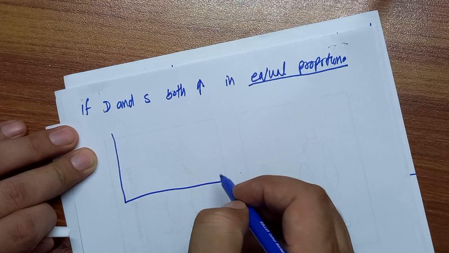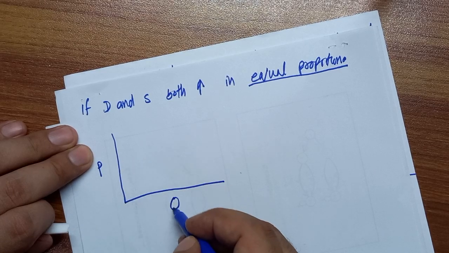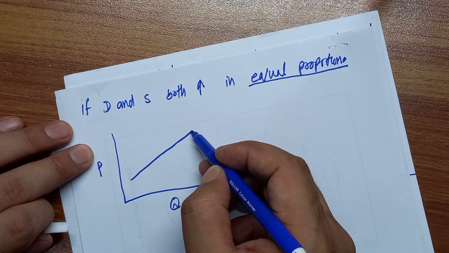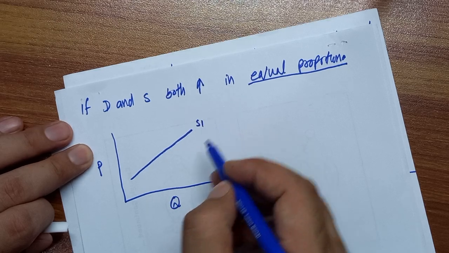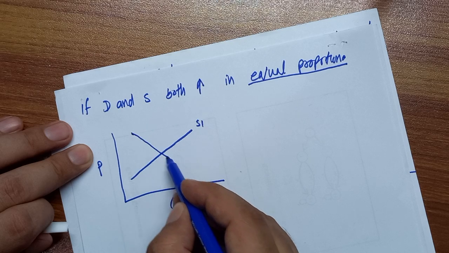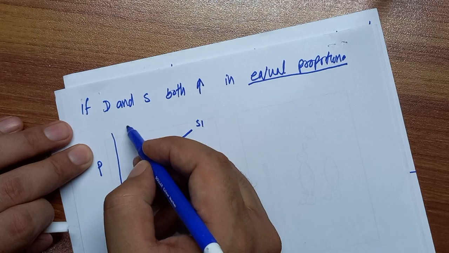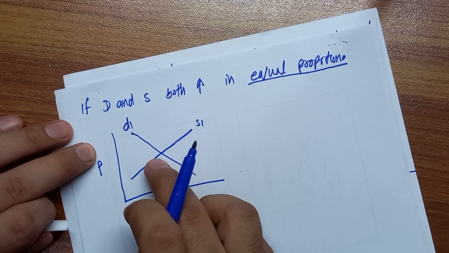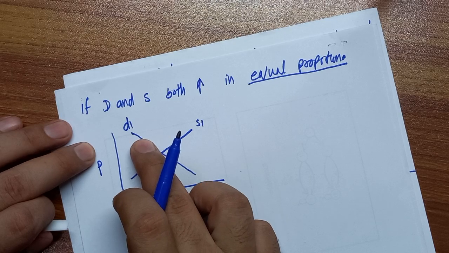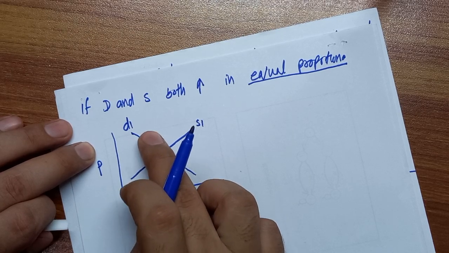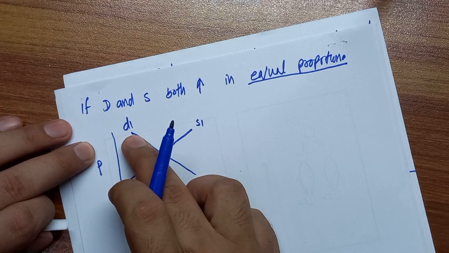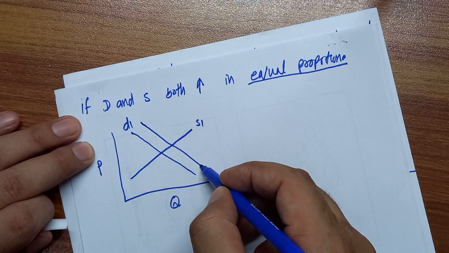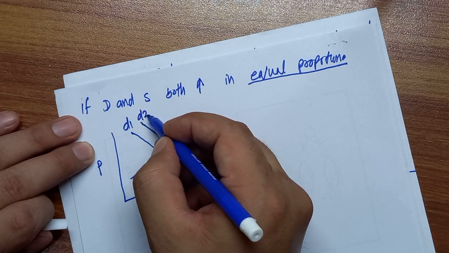So here this is the graph, this is price, this is quantity. This is the original line of supply, S1, and this is the original line of demand, D1. We know that for an increase in demand, we will draw a line above the original line. So D1 is the original line, so we will draw a parallel line above D1. So this is D2.